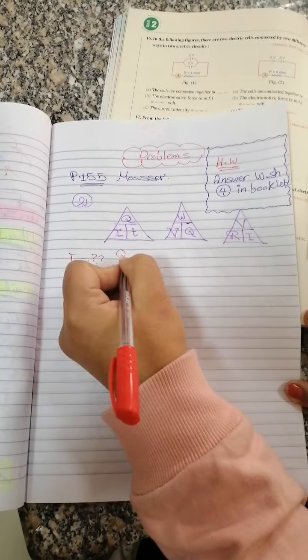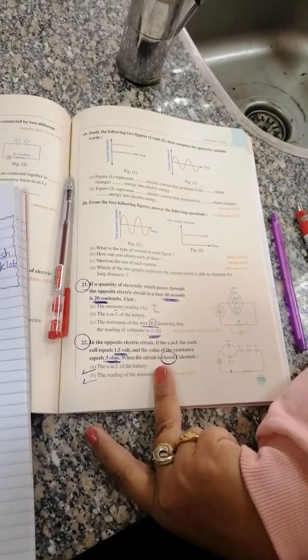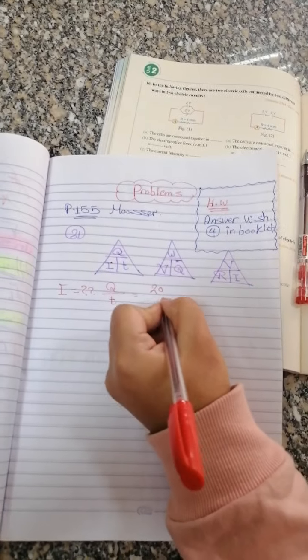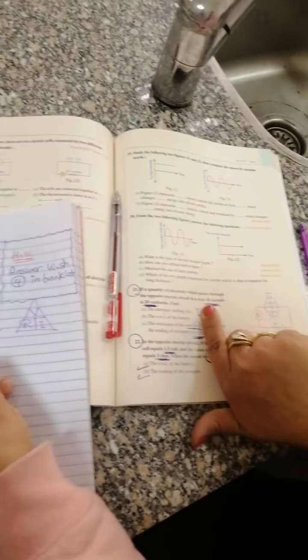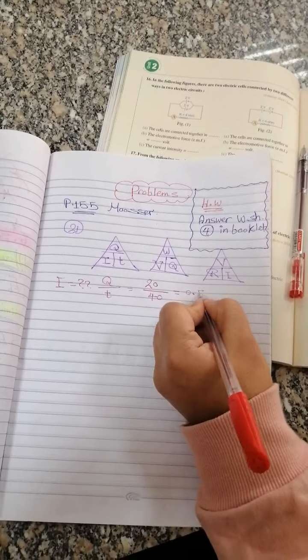I equals Q divided by T. We have Q equal to 20 coulomb divided by 40 seconds, so it equals 0.5 ampere.